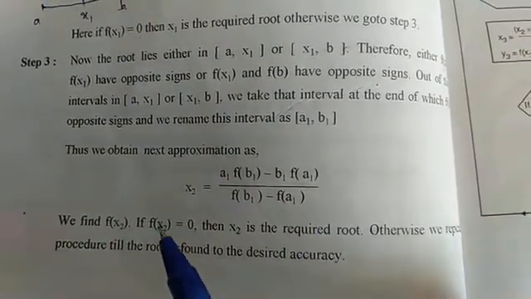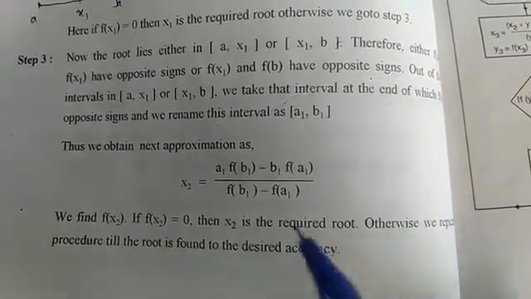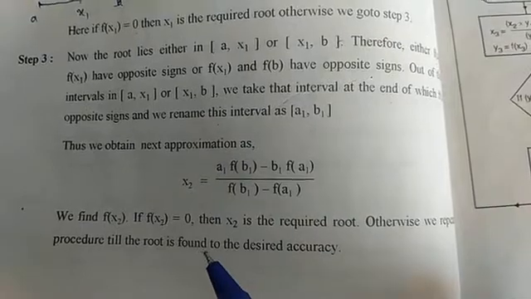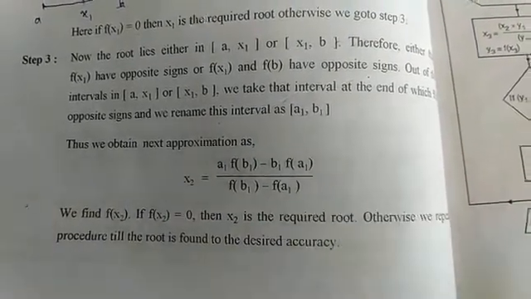If f of x2 is 0, then x2 is our required root; otherwise we repeat this procedure until the root is found to the desired accuracy. So we have to repeat it again and again.